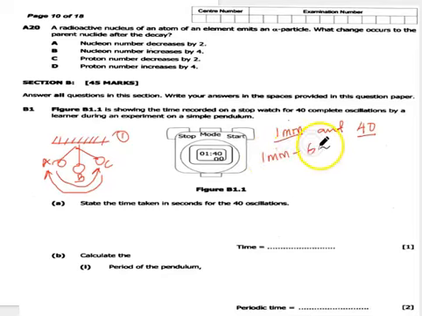There are 60 seconds in a minute. So we have 60 seconds plus these 40 seconds, that will give us the total of 100 seconds. So the time taken for the 40 oscillations is 100 seconds. It is as simple as that.